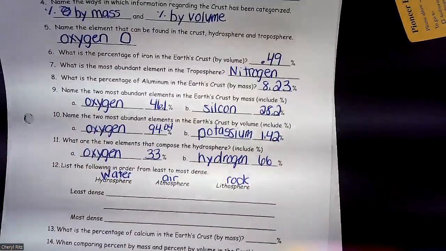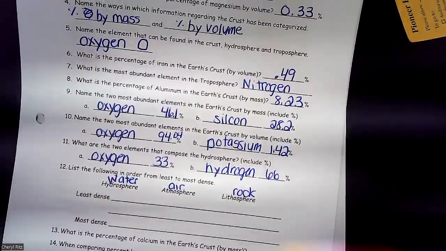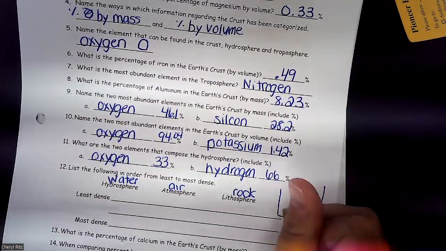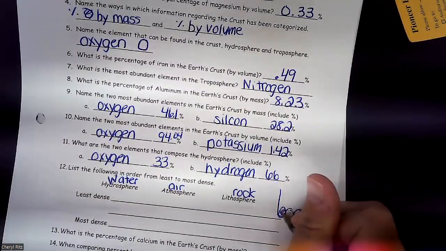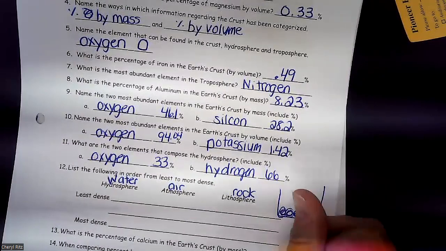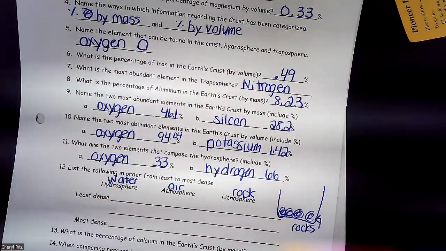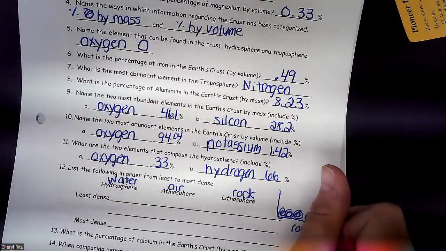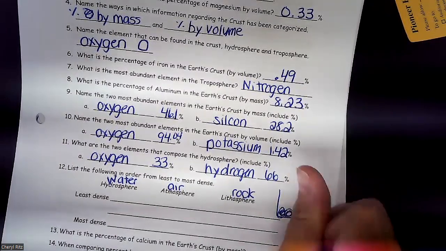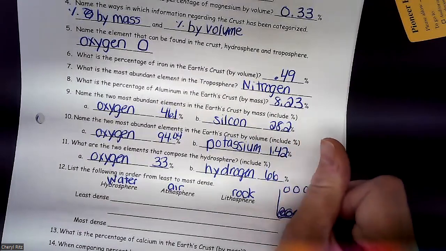If I dump some rocks in a fish tank, where are they going? The bottom. So here we have rocks. Well, that's rocks. What if I had air? Air bubbles, where are they going? Okay, air bubbles float at the top.